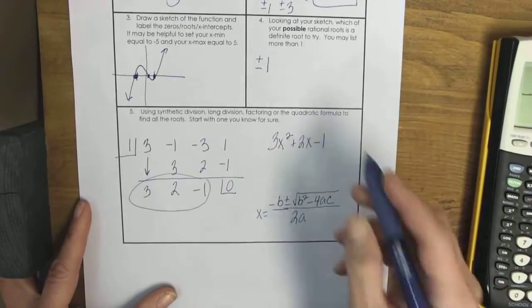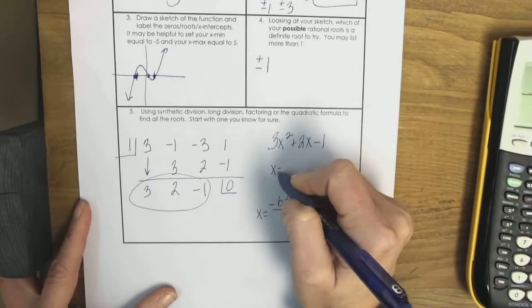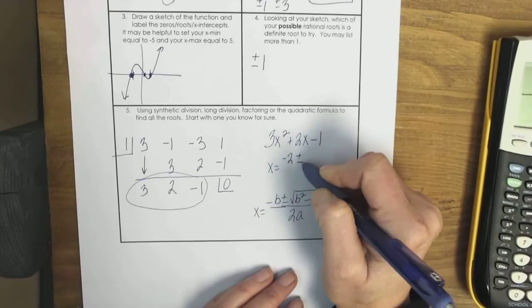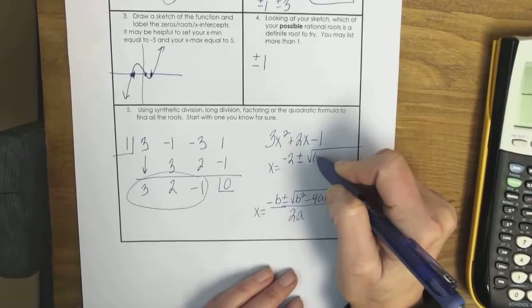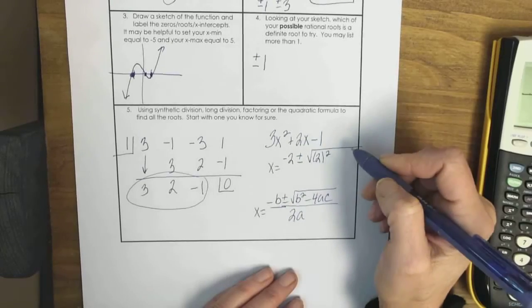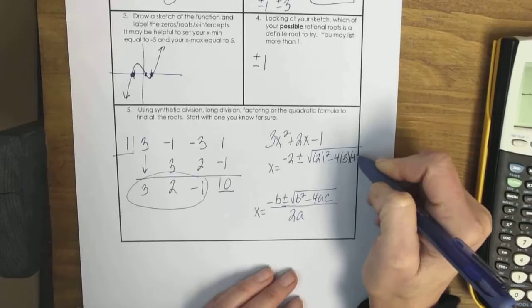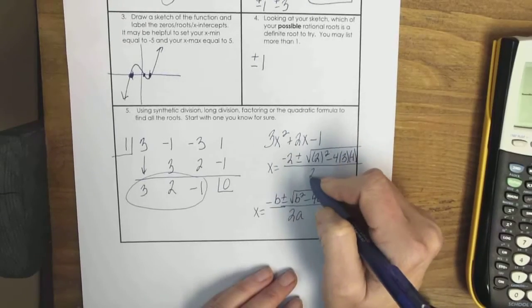And I'm going to plug that in, so I know that my solutions for x could be the opposite of b, which is -2, plus or minus square root b squared, which is 2, minus 4ac all over 2a.